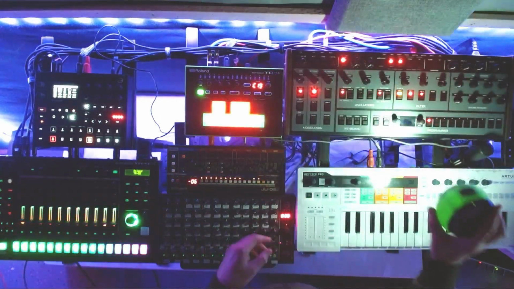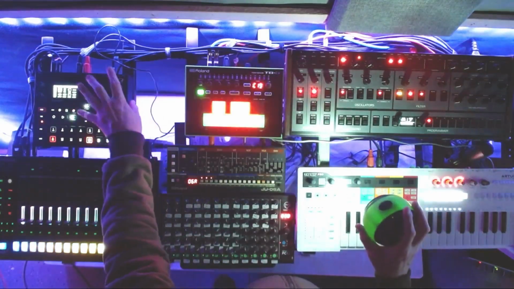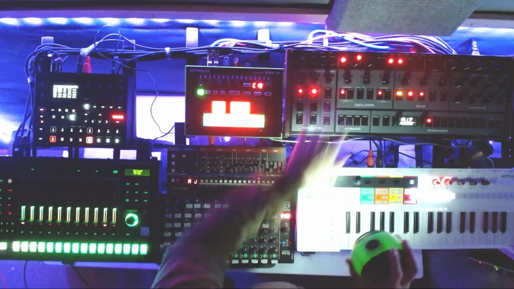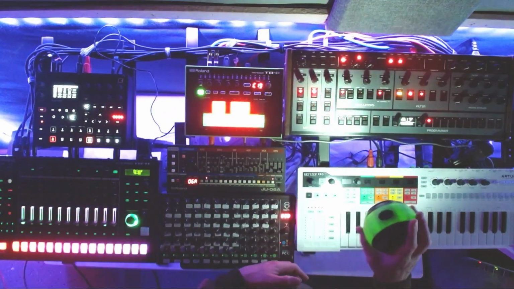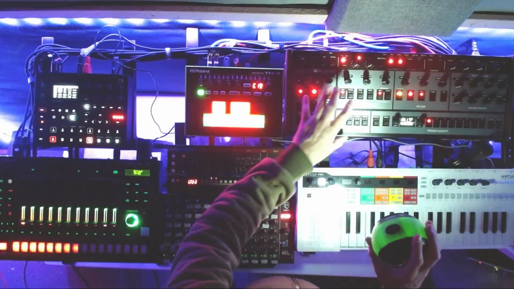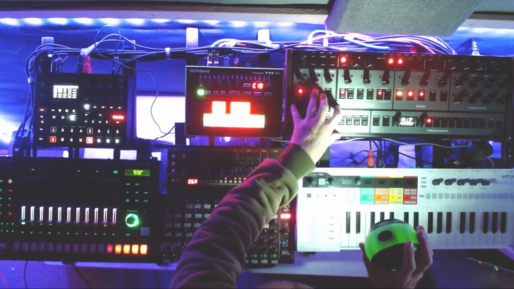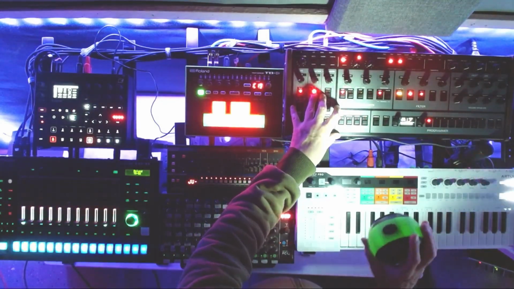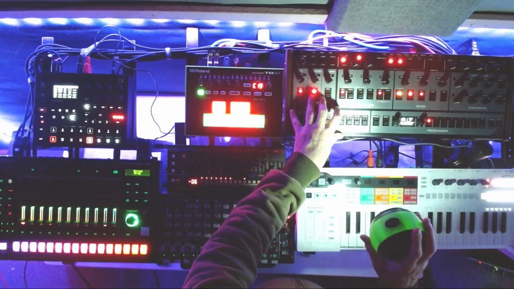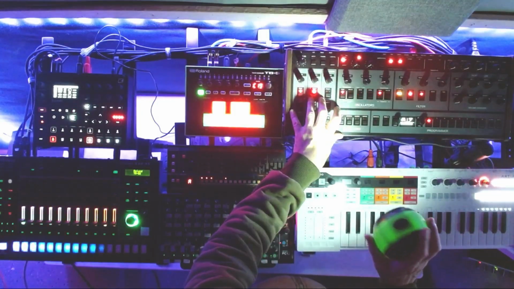The Oberheim here, probably the flagship device of my setup, along with the Electron. The Electron's basically the flagship of the rhythm section, and this is the flagship of the harmony and the melody. This is a fully analog synthesizer. It's a re-release of the original OBX, or the OB8 or the OB6, with a lot of improvements.